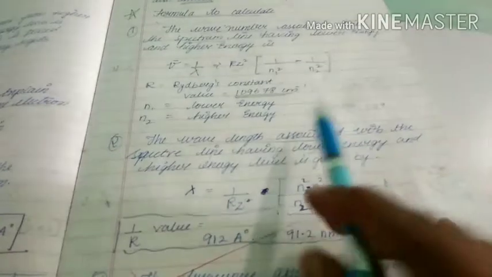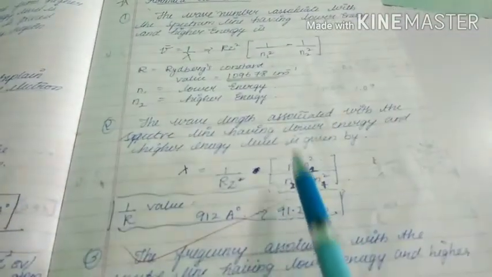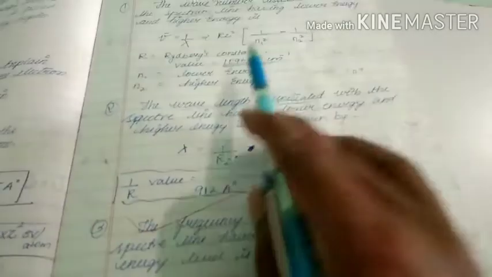So there are 4 formulas. If you learn this formula, automatically you can learn these 3 formulas, because all these formulas can be obtained from this one.